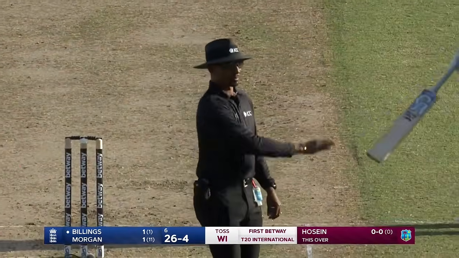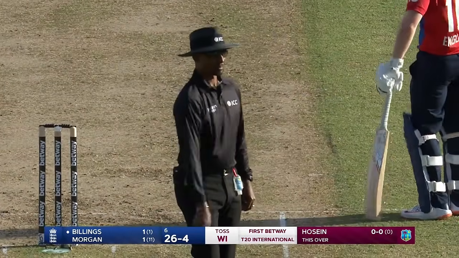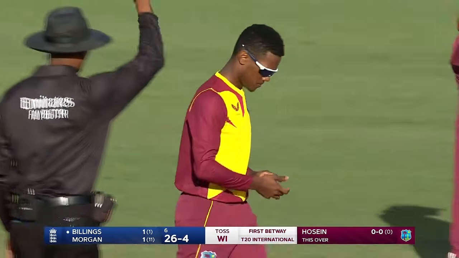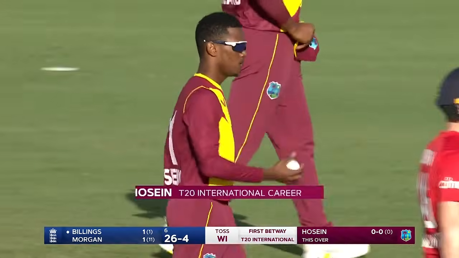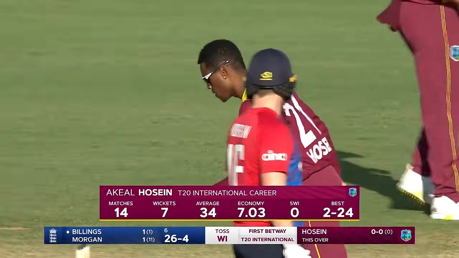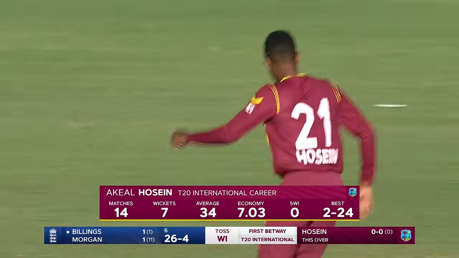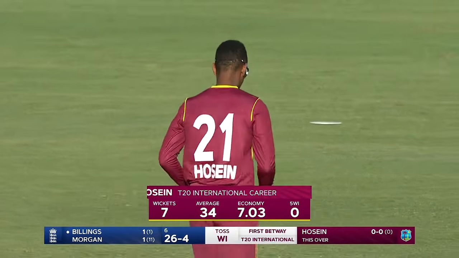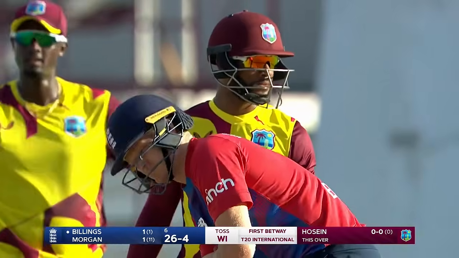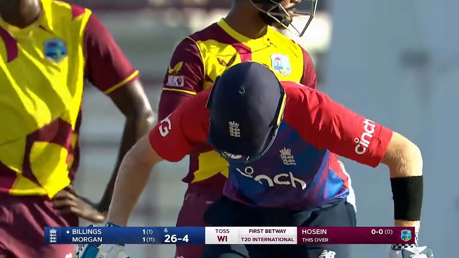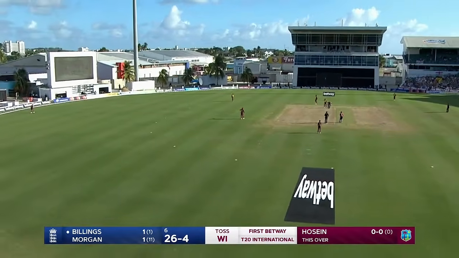Gregory Brathwaite just signalling the end of the power play, and what a power play it has been for Kieran Pollard's men. Hussain, who has at times taken the new ball for the West Indies, has been more than content to take his place in the field and wait his turn, wait for the fielding restrictions to be relaxed and come on with England in all kinds of trouble. Perfect time for a spinner to come on when the opposition is 4 down.